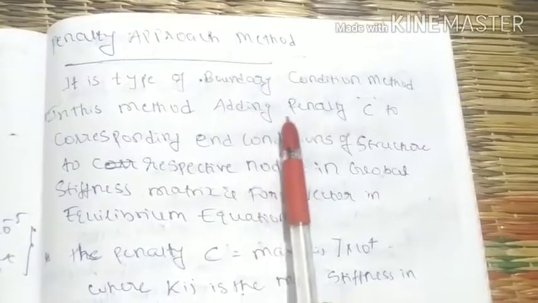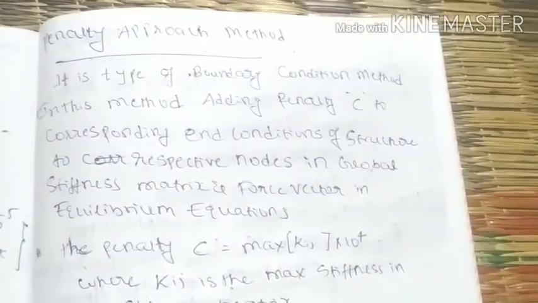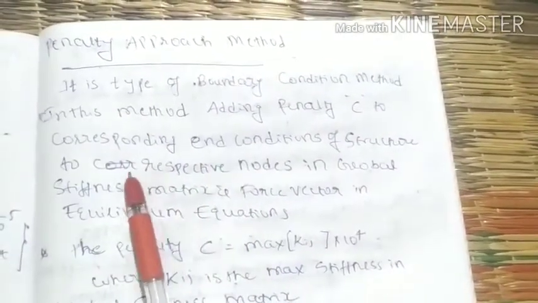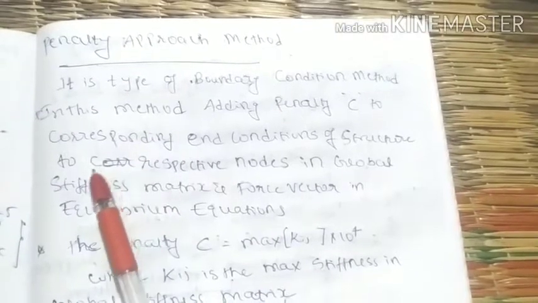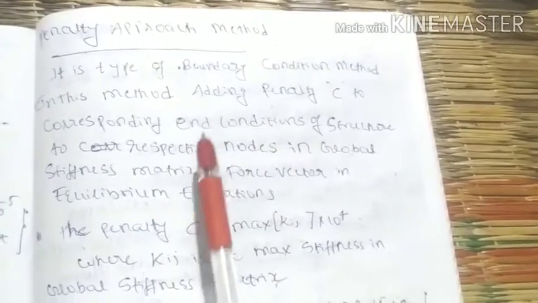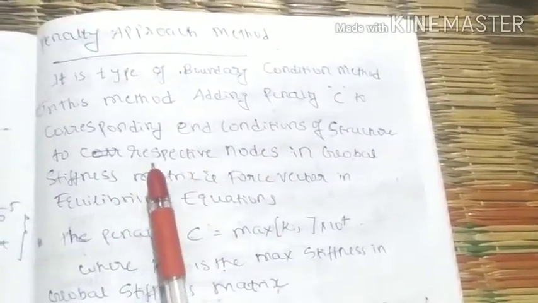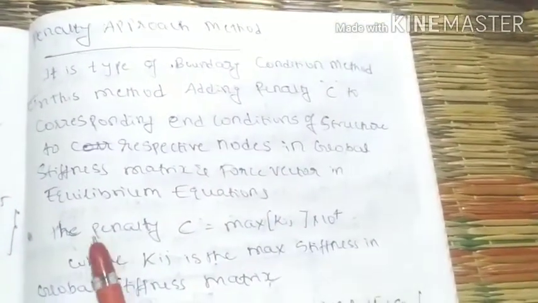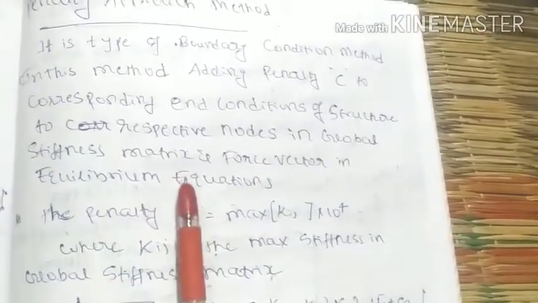Here we are adding that compensation, called C, to the corresponding end conditions of the structure. What boundary condition is given? To correspond to the boundary conditions, we add it with respect to the particular nodes where we apply the boundary condition. We are going to apply this C value in the global stiffness matrix, and we are also going to add it in the force vector matrix.